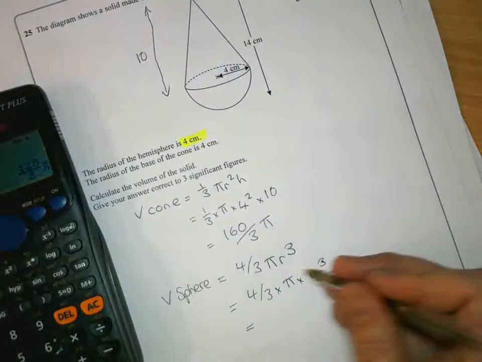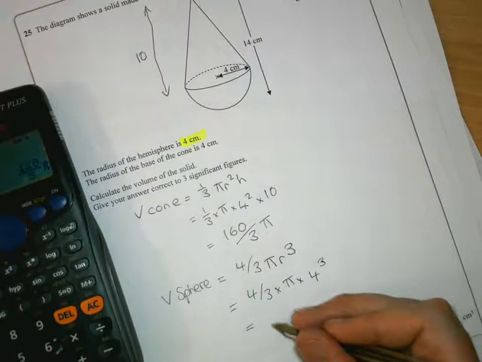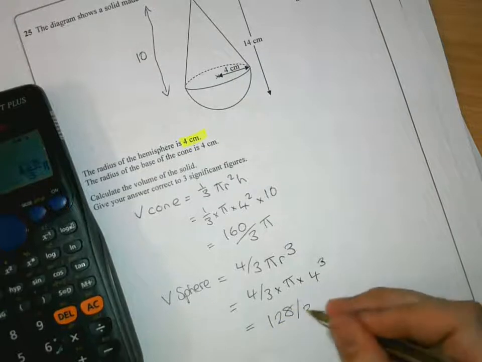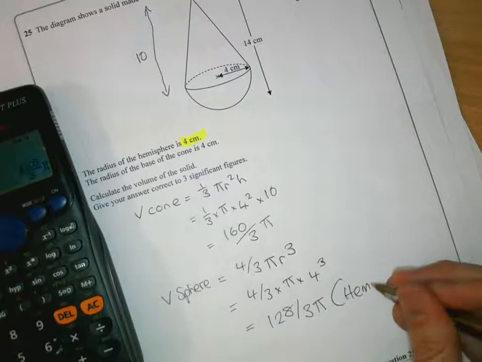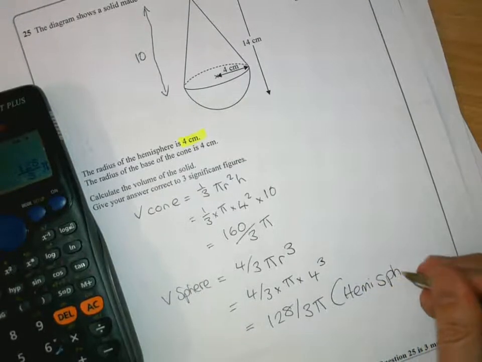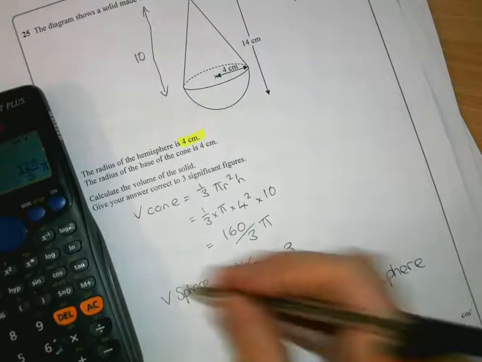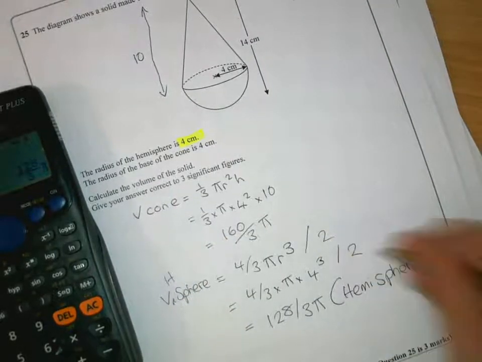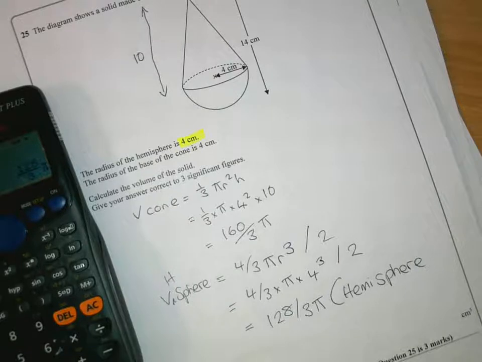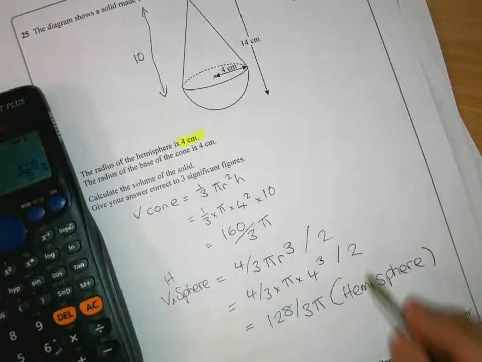I'm just going to write here 128 over 3 pi, and I'm going to put in brackets hemisphere and put an h there. All I'm doing there is just making my notes, all correct, because it's saying it's dividing it by 2.